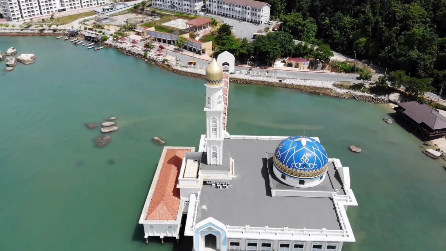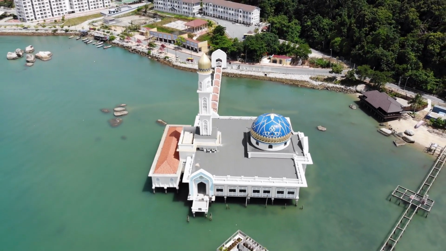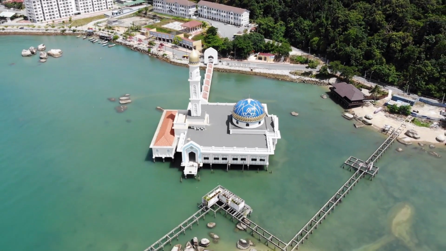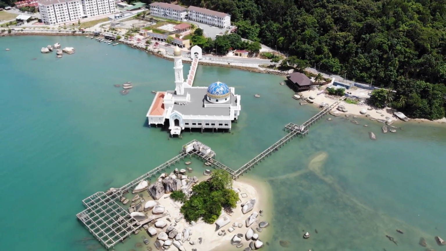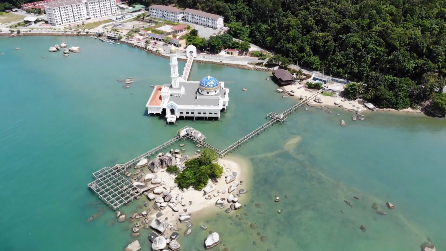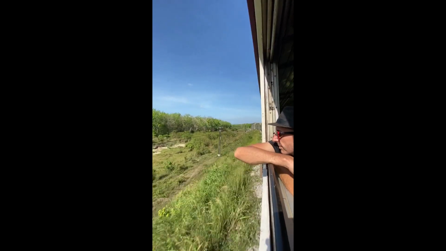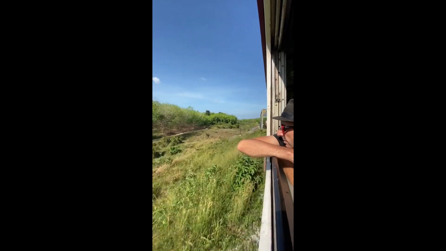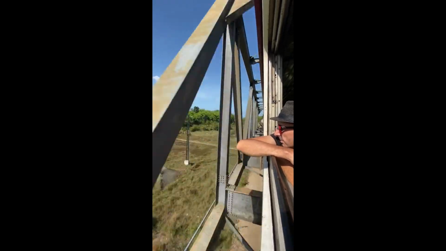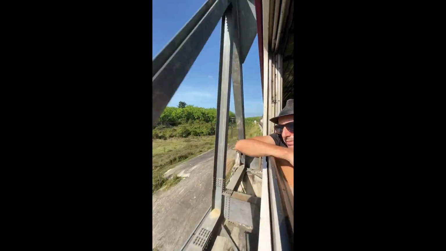Malaysia is a country in Southeast Asia consisting of 13 states and 3 federal territories. Its total area is 29,845 square kilometers. The country's capital city is Kuala Lumpur and Putrajaya is the capital of the federal government. The country is divided into 2 parts by the South China Sea, the Malaysian Peninsula and East Malaysia.